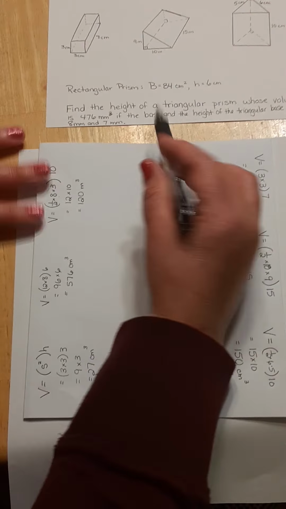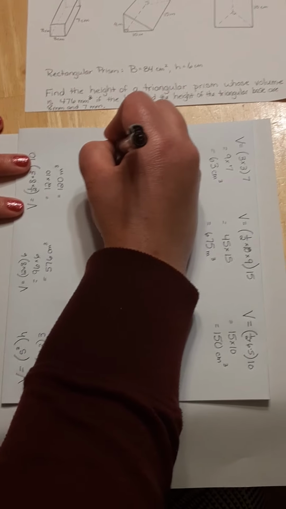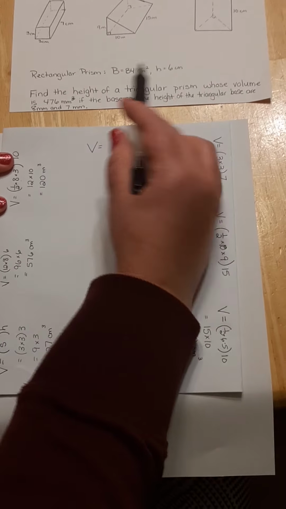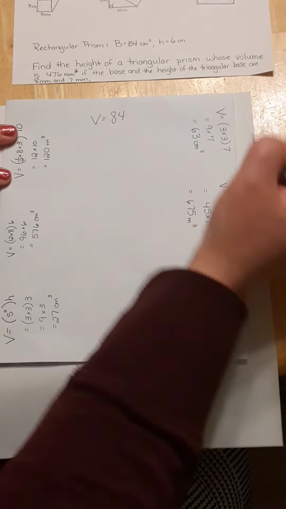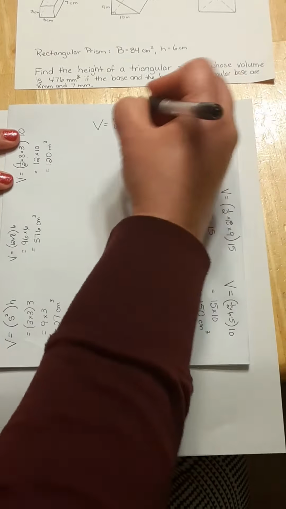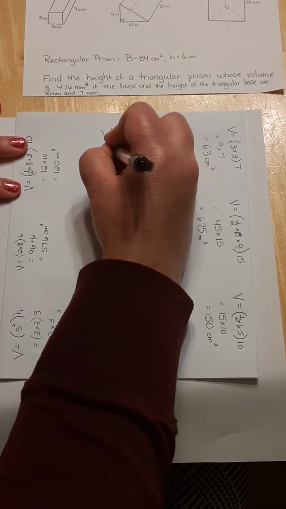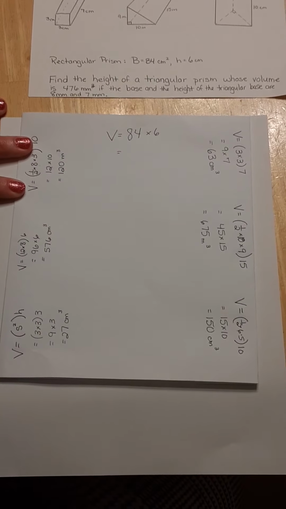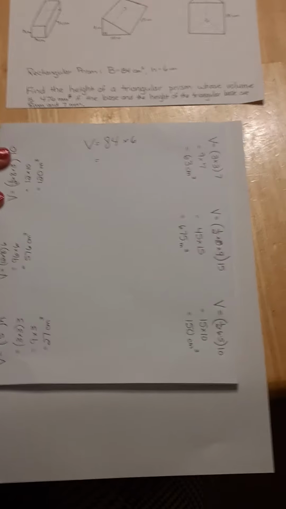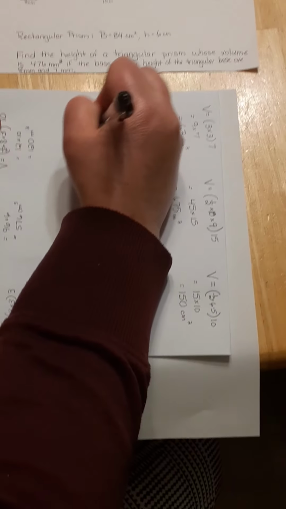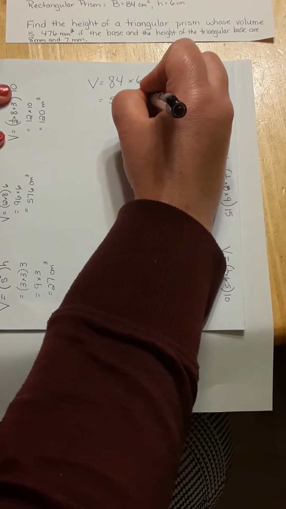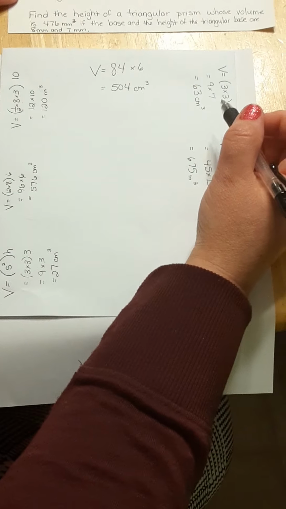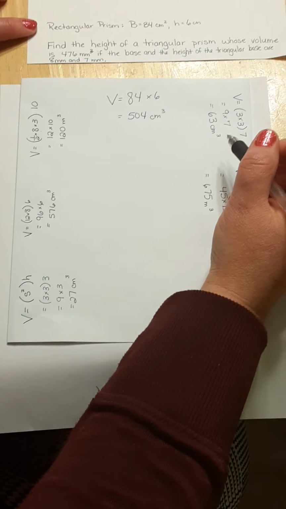So they want me to find the volume of the rectangular prism. And if they give me the area of the base, I don't have to do anything with it. I simply am going to take that 84 and times it by the height. That's all I need to do. And so 84 times 6 gives me 504. We're dealing with centimeters, and it's cubed. So really, that wasn't complicated at all for that one.